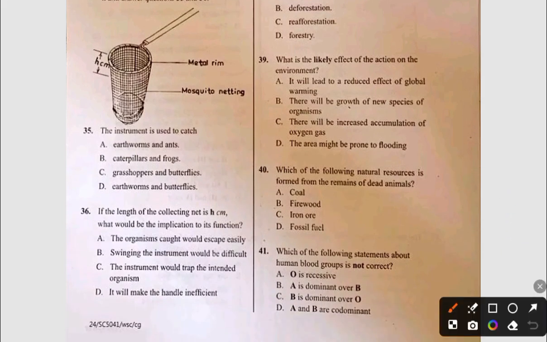41. Which of the following statements about human blood groups is not correct? O is recessive. A is dominant over B. B is dominant over O. A and B are codominant. O is recessive, that's true. A is dominant over B is not true. They're actually codominant. So the answer to question 41 is B.